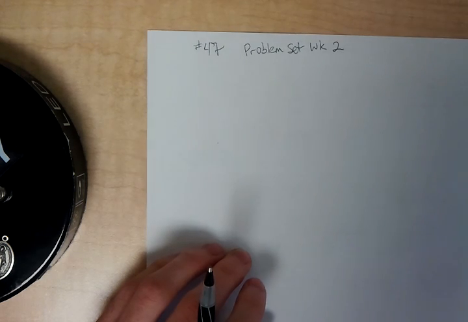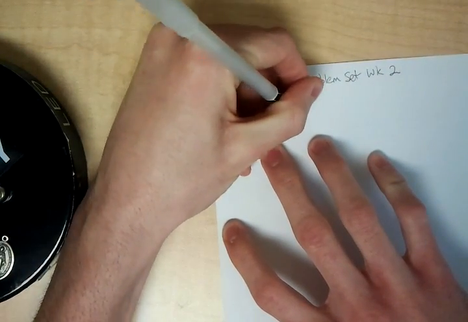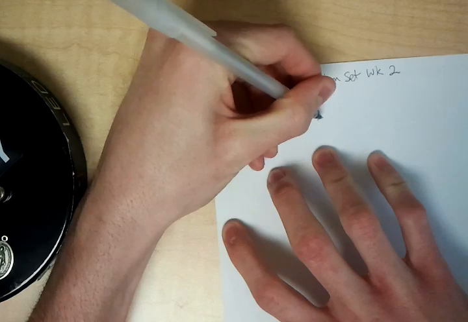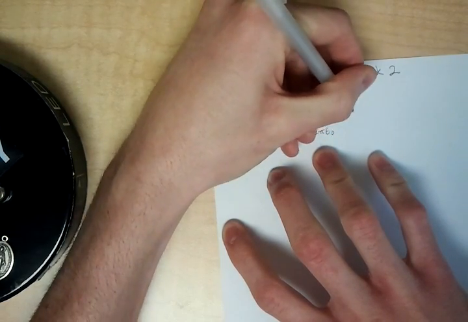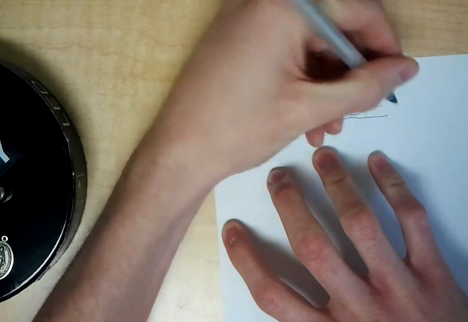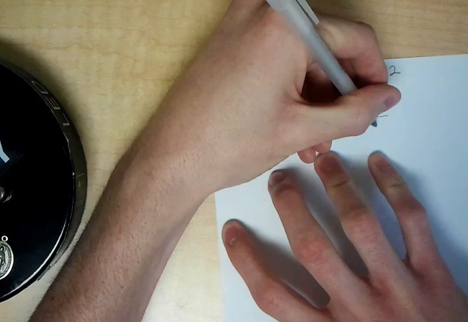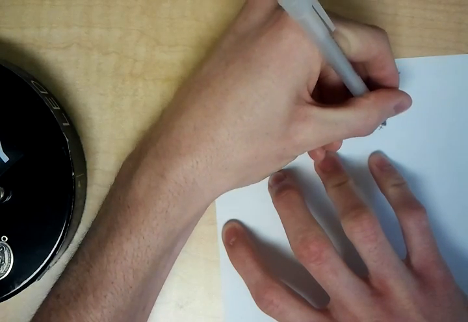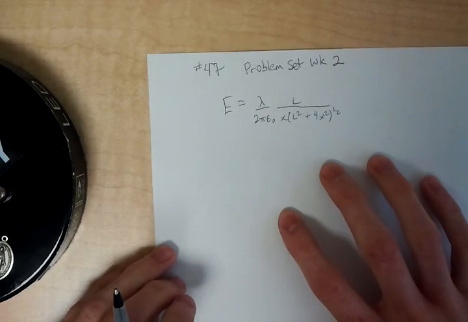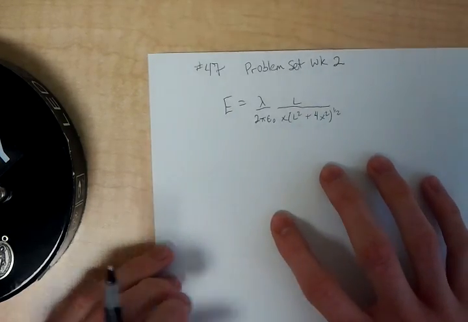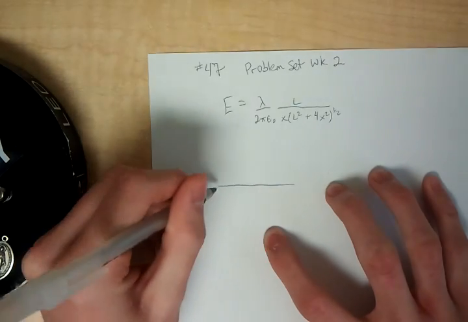I'll write that out just so we can see what that looks like. Okay, and that's the answer they gave for the electric field of a figure that I'll draw right here.